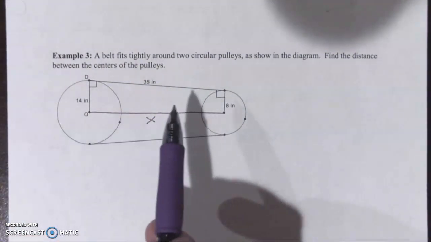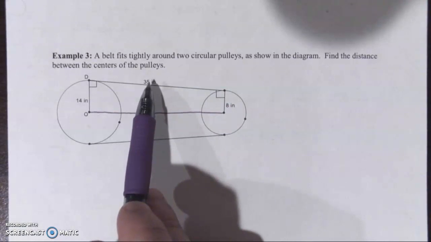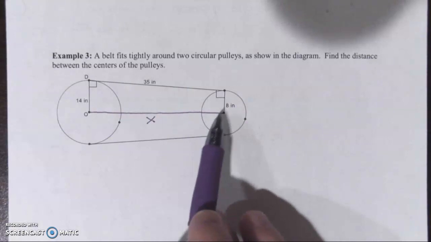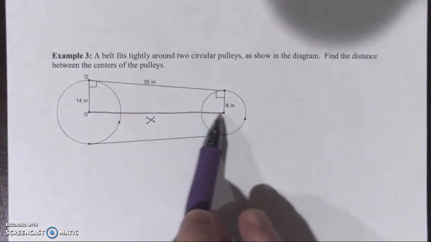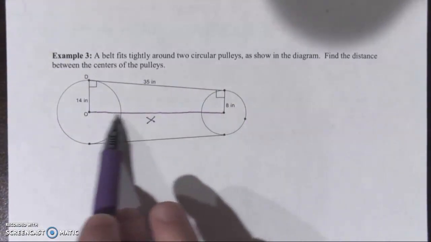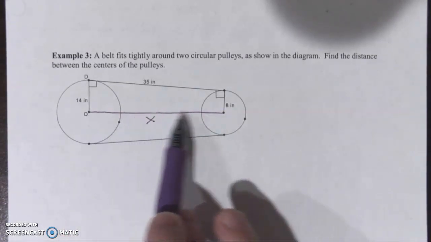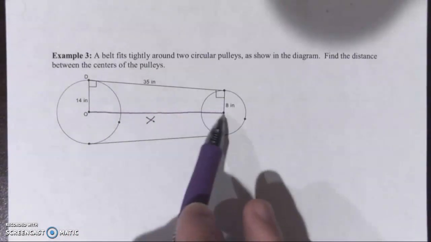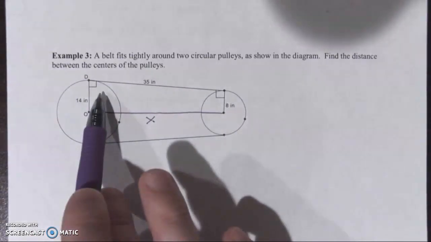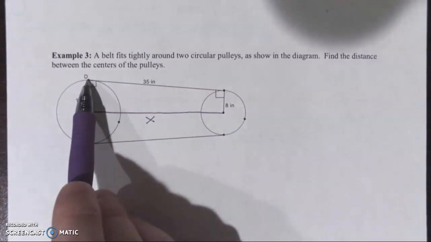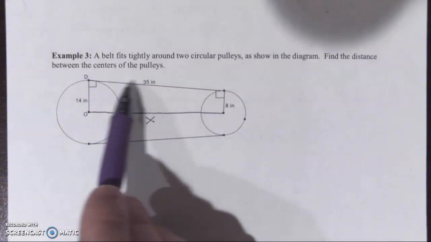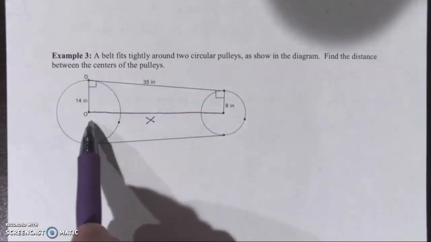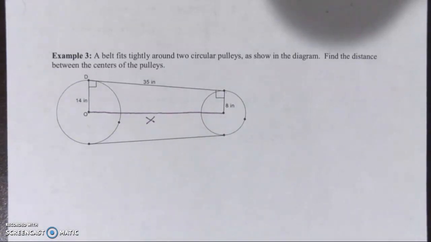Now, many students just assume that x would be 35 inches, but it's not. If you can visualize this, the centers of these two pulleys, this point here and this point here, are on the same horizontal line. This line here is not horizontal. How would we know that? Well, this pulley is smaller than this one, so from the top of this pulley to the top of that pulley, there would have to be some sort of incline, which means this length and this length would not be the same.